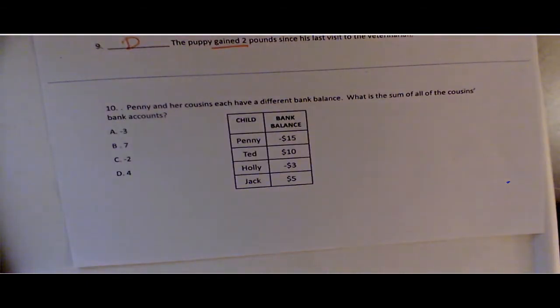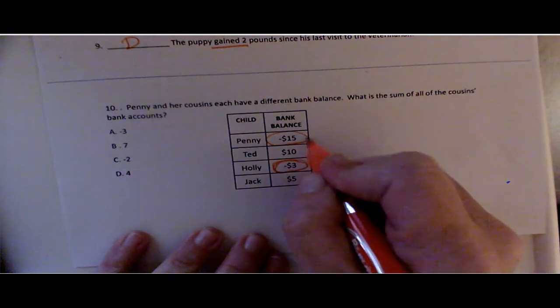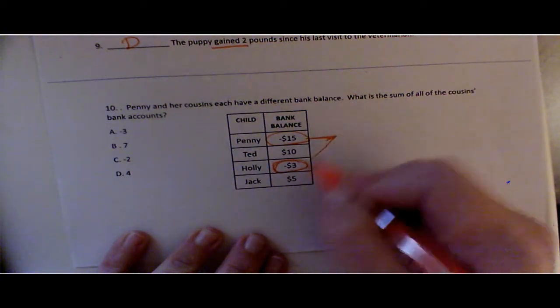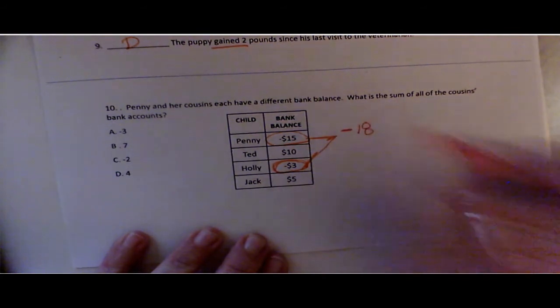Penny and her cousins each have a different bank balance. What is the sum of all the cousins' bank balances? So what I'm going to do is take the negatives and put them together. When I take negative 15 and negative 3, I get negative 18.